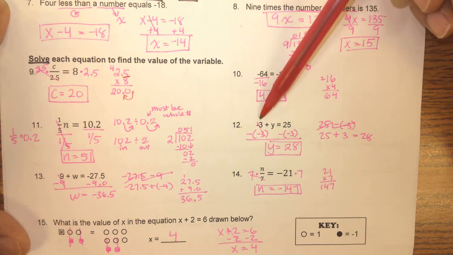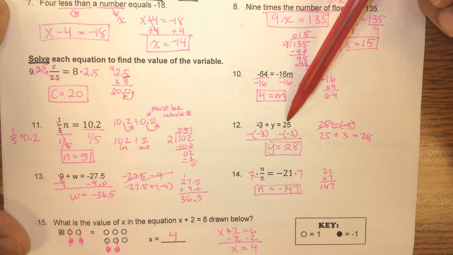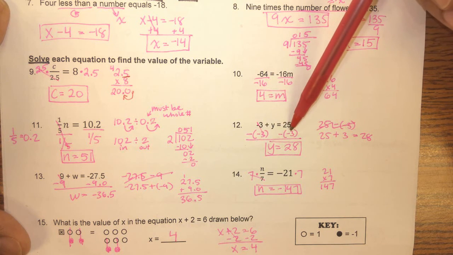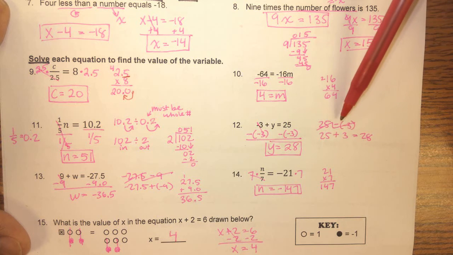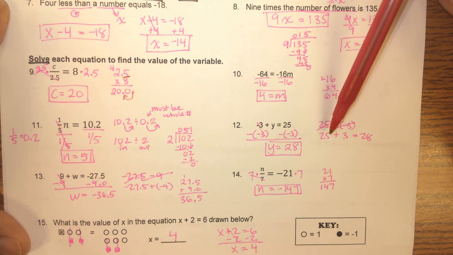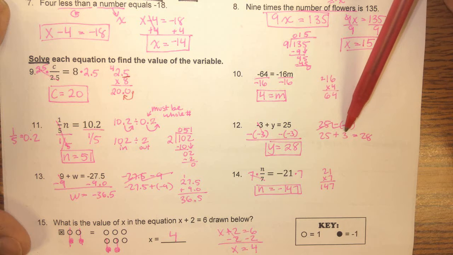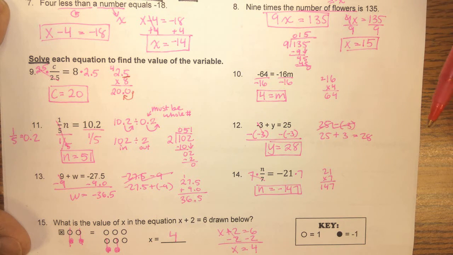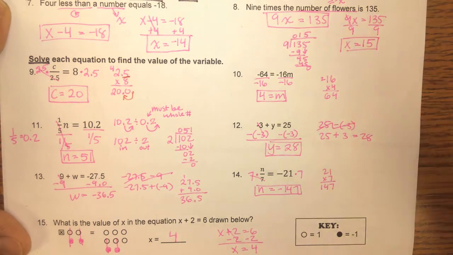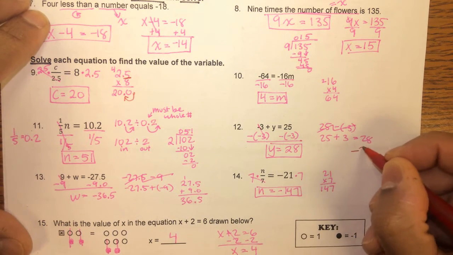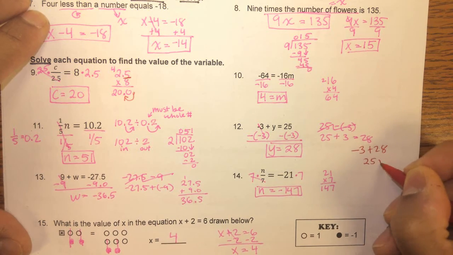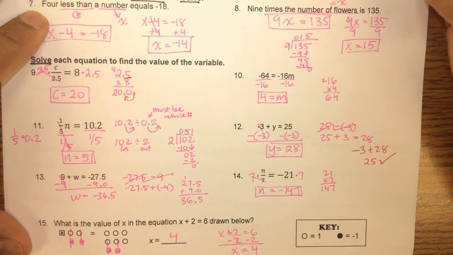Number 12, negative 3 plus y equals 25. The inverse of adding 3 is subtracting 3. So I subtract 3 from both sides. 25 minus negative 3, integer rules say add the opposite. 25 plus 3 is 28. If you check it, plug back in 28. So negative 3 plus 28. Different signs means I subtract, and we get the same answer.